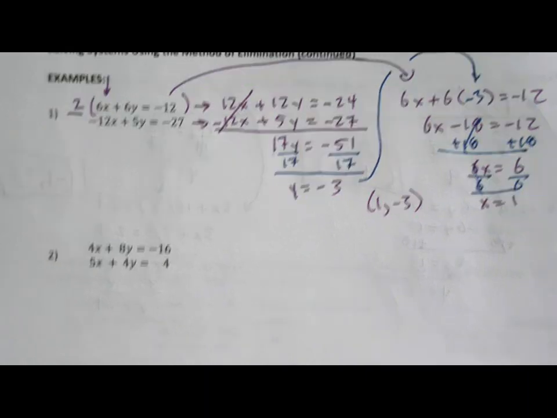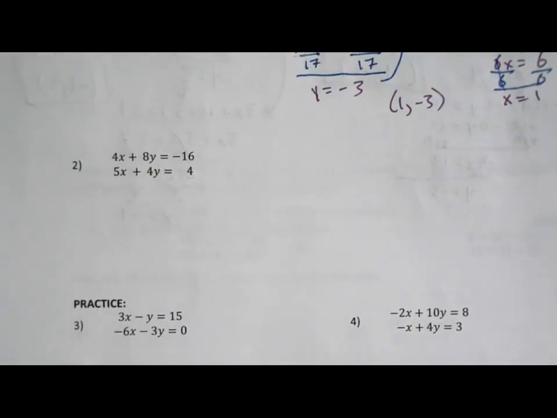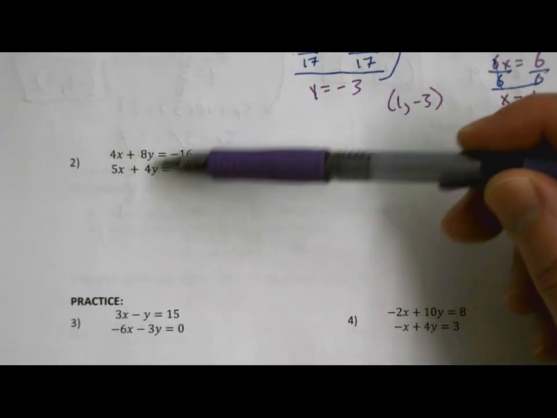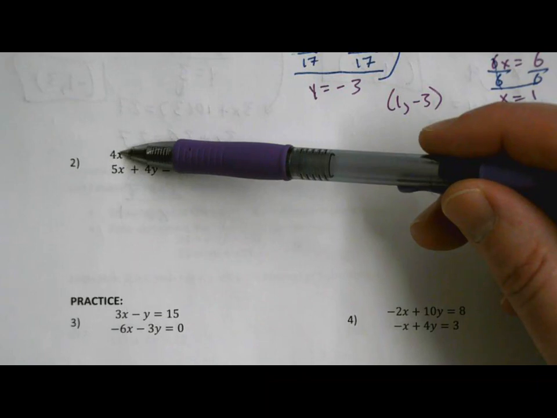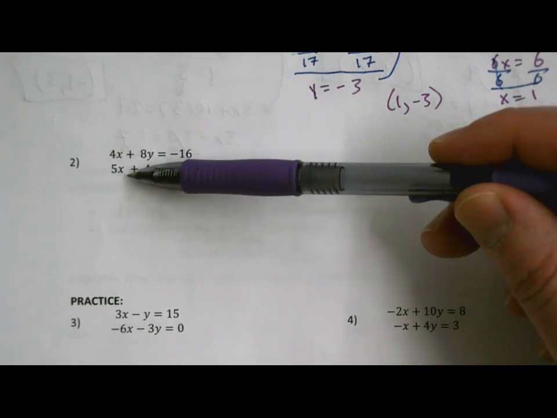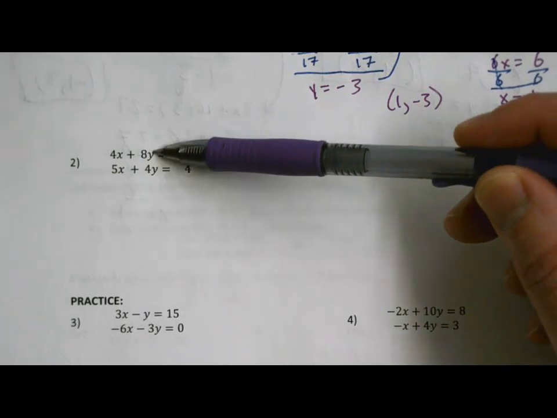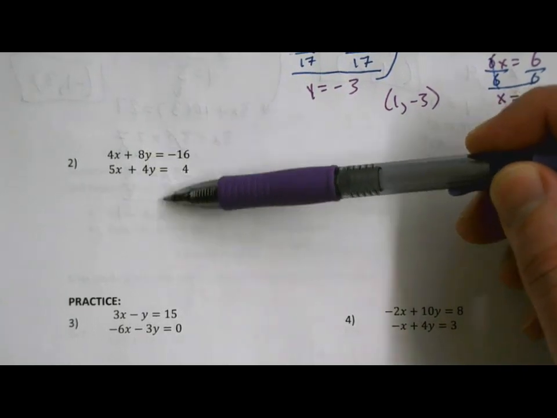So can I get you guys to focus on number 2? Look at the x's and the y's. We want to get them to match up. Which one looks easier to get to match up? Can you make a 4x into a 5x easily by multiplying? How about a 4y into an 8y? I think the y's would be easier.